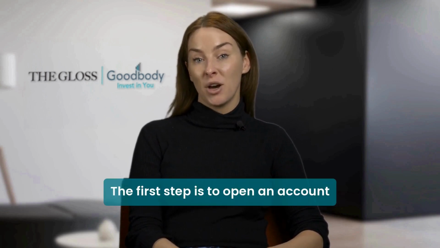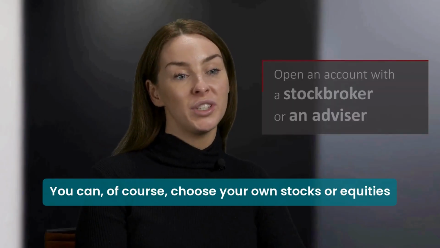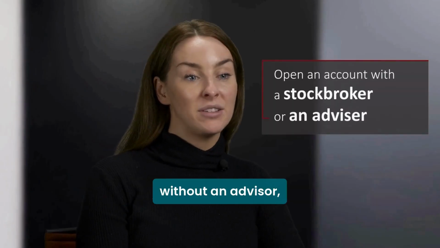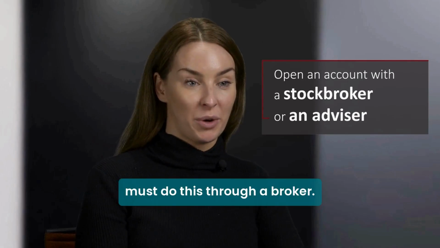The first step is to open an account with a stockbroker or an advisor. You can of course choose your own stocks or equities without an advisor, but if you want to invest in bonds you must do this through a broker.